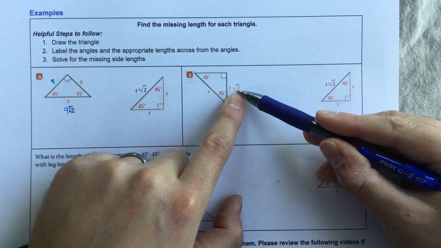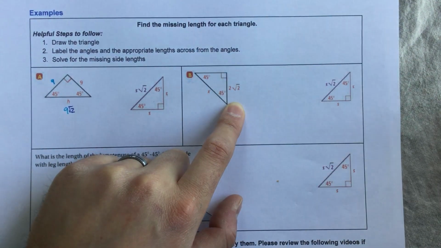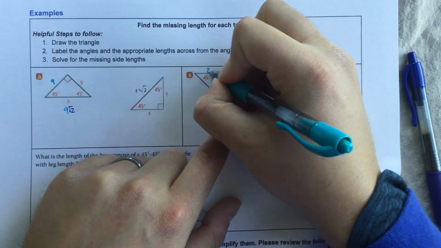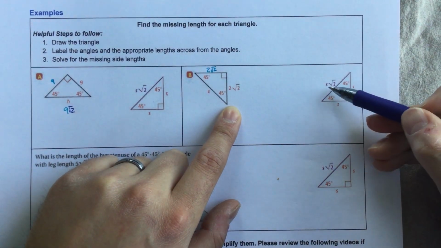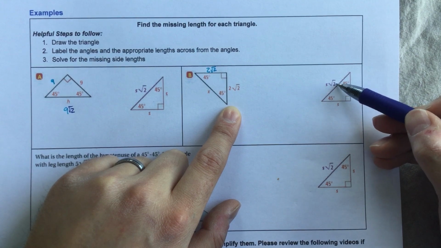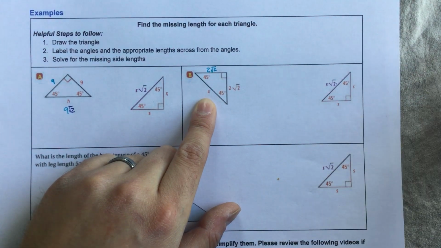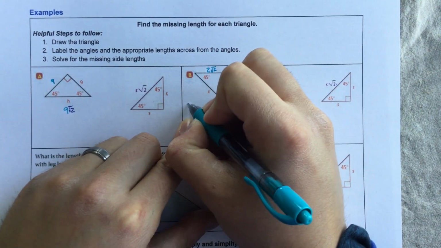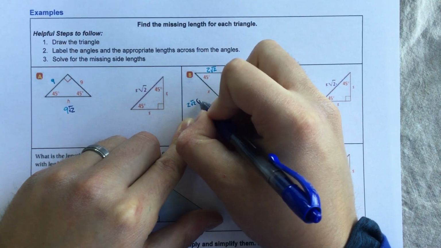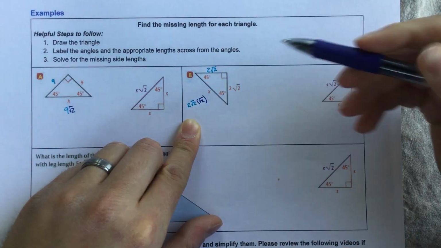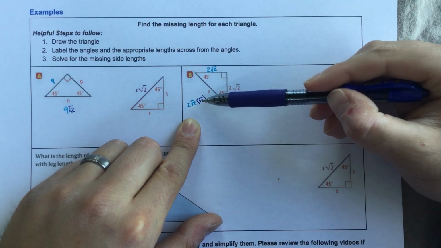This is the small leg, 2 square roots of 2, which makes the other small leg also 2 square roots of 2. Our hypotenuse is supposed to be a number times the square root of 2, and this is where it gets really confusing. This leg must be 2 square roots of 2, but don't forget, we still have to multiply it by the square root of 2. So often I see people just stop right there because they see the square root of 2. You still have to multiply it.